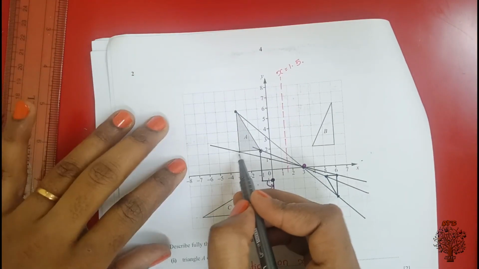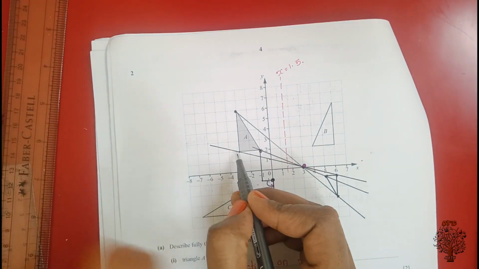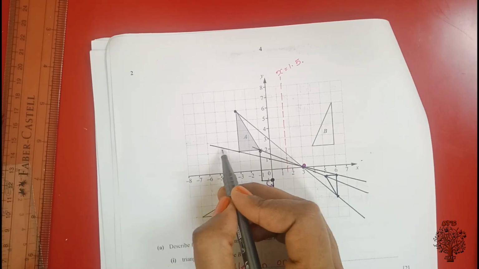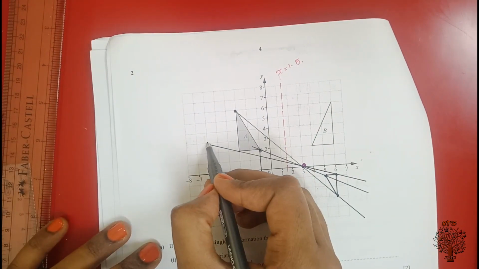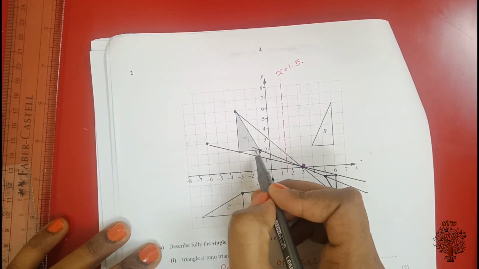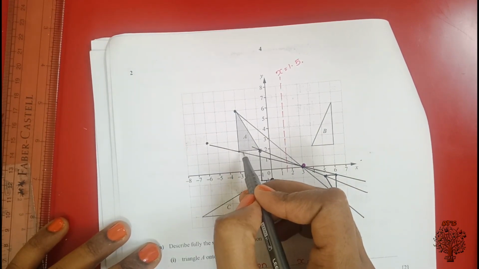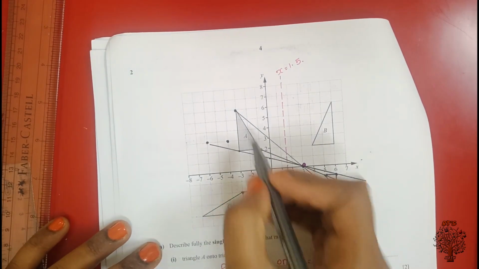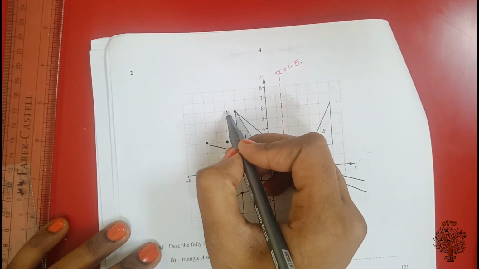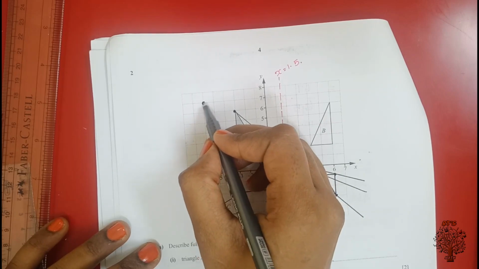So I will take any one point here. Okay, -3, so I'm counting 3 units to the left. 1, 2, 3. And 1 unit to the top because we have positive 1. So this is the point. The same way here, 1 unit, 2 unit, 3 unit, and 1 to the top. The same way here, 1, 2, 3, and 1 unit to the top.